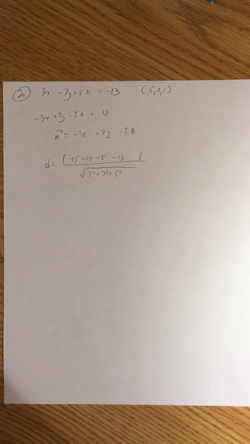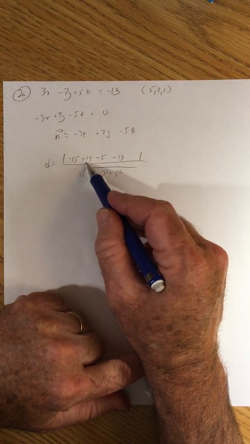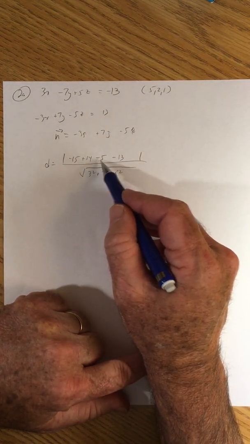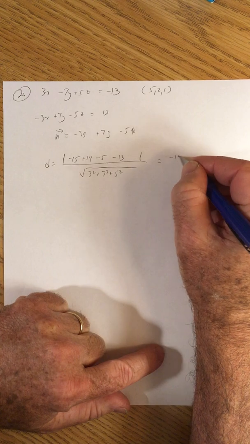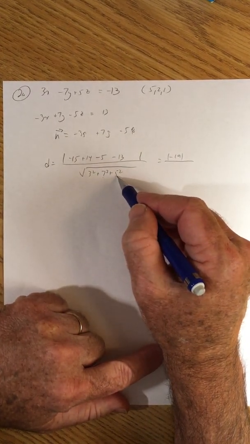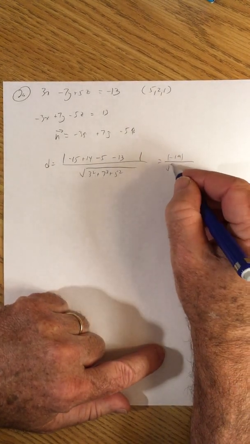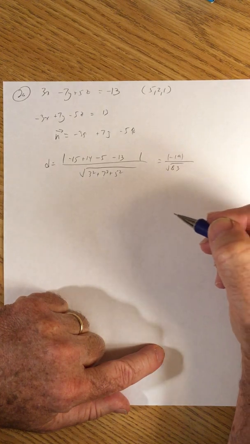I apologize for my delay tactics. Well, let's just do the mental math. Negative 1 minus 6 is negative 19, over 49 plus 25, that's 74, plus 9, the square root of 83. I hope I didn't make any mental math errors.